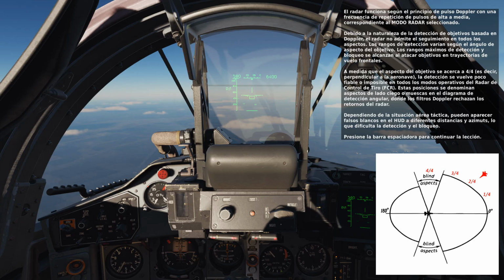As the target's aspect approaches the beam, that is perpendicular to the aircraft, detection becomes unreliable or impossible in all fire control radar operating modes. These positions are referred to as blind side aspects or notches on the angular detection diagram, where radar returns are rejected by Doppler filters. Depending on the tactical air situation, false target returns may appear on the HUD at various ranges and azimuths, complicating detection and locking. Press spacebar to continue.